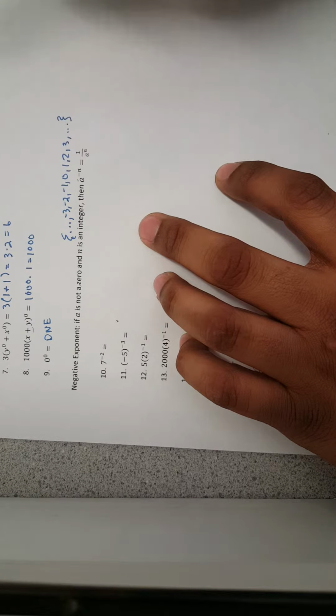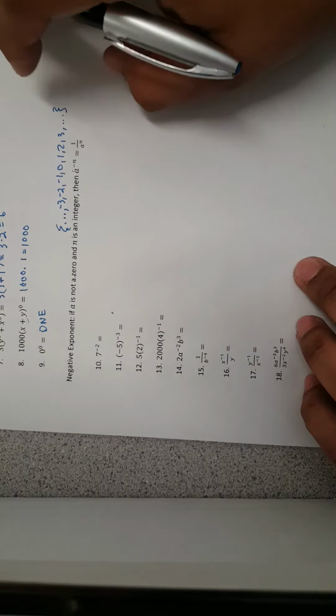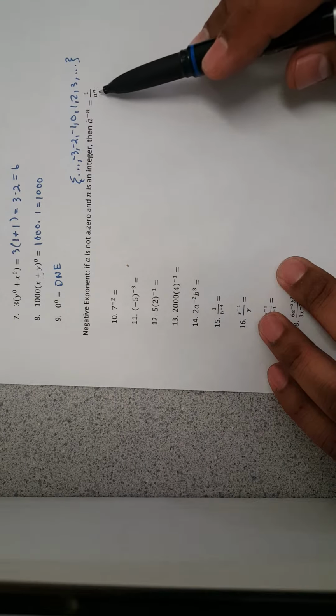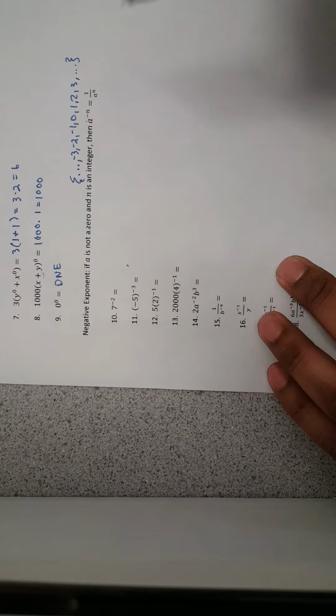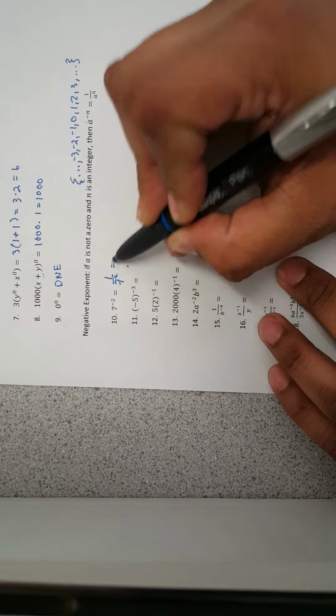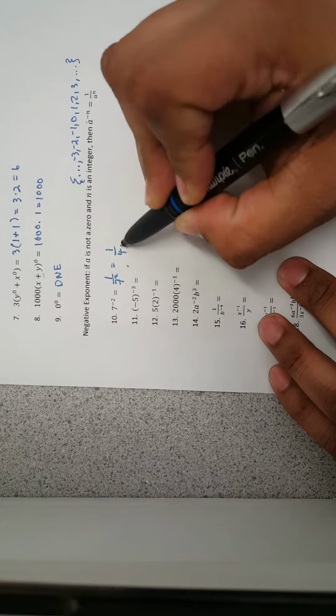So not 1.5 or 2.3 or anything like that. Okay? All right, so let's take a look at some examples. If we follow this formula here, where 1 over a to the n is equal to a to the negative n, then this is going to be equal to 1 over 7 squared. Okay, now we can square 7, we get 49.